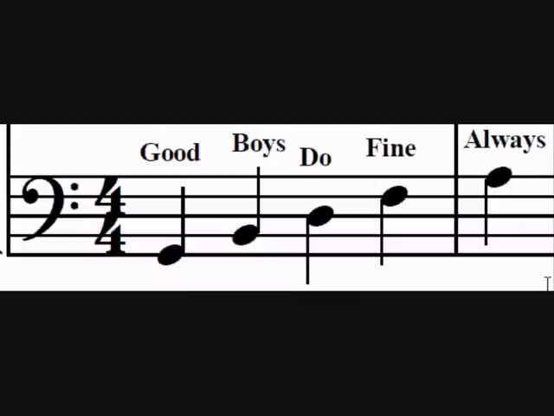When it comes to check the name of the notes that are on the bass clef but are on the line, we use the phrase good boys do fine always. I'm sorry, we always speak about boys, but these are the more popular phrases to learn the notes.